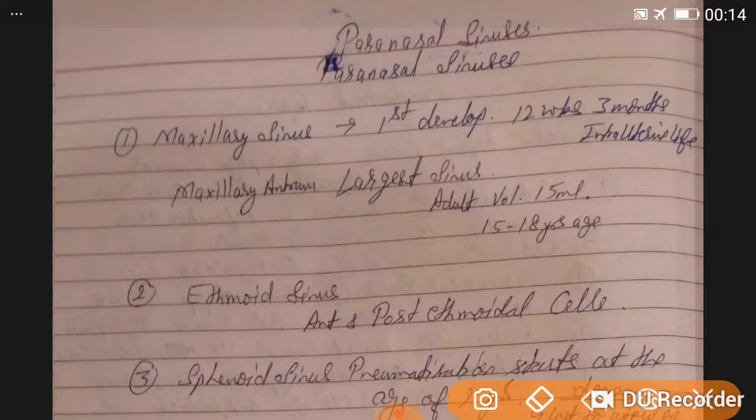So, guys, first is paranasal sinus, the maxillary sinus. It first develops at 3 months of intrauterine life. It is the largest sinus. Adult volume is 15 ml and it is fully developed at 15 to 18 years. Second is ethmoid sinus, which has anterior and posterior ethmoid cells.